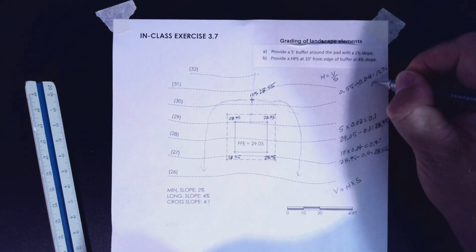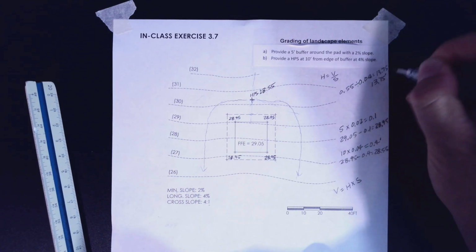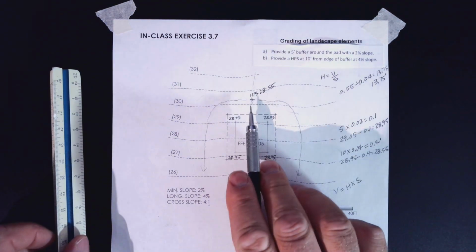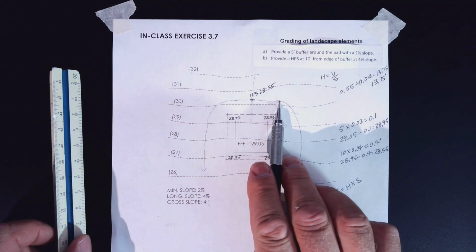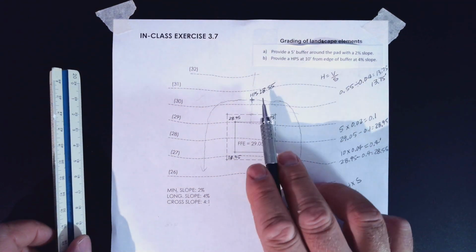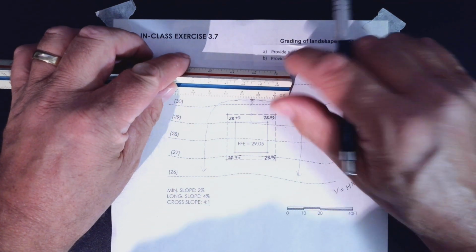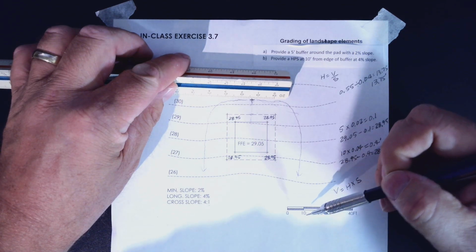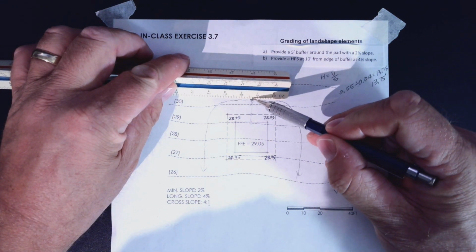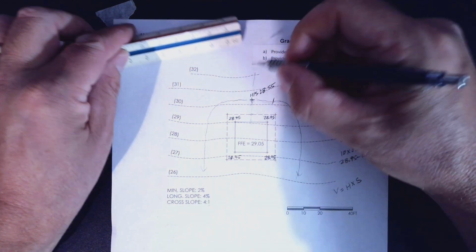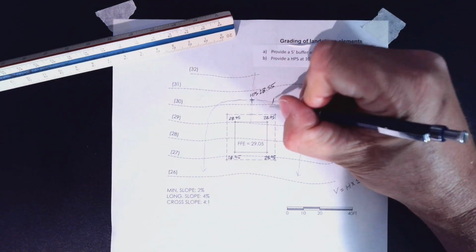Let me write this, 13.75. It's going off the page there. So what that means is from here, horizontally, we've got to measure 13.75 feet for contour 28. At 20 scale, that's about 13.75. So it's right here. So that would be contour 28.